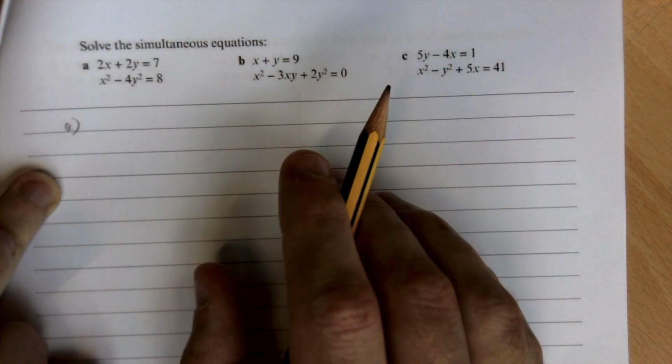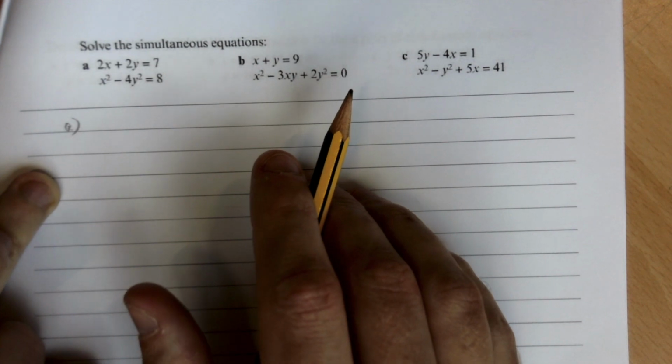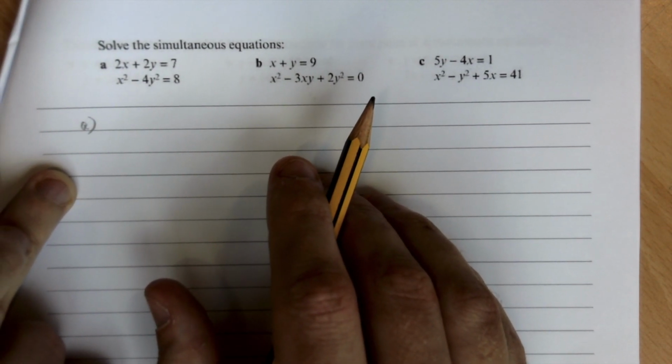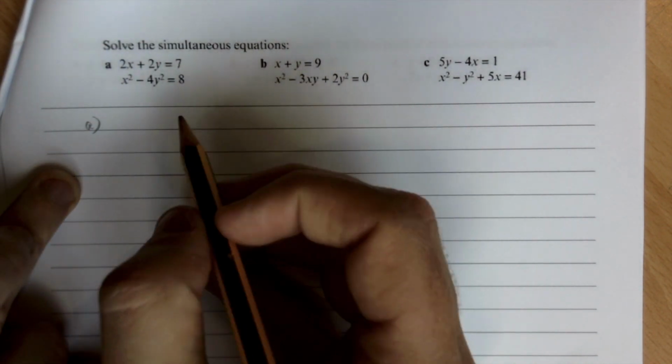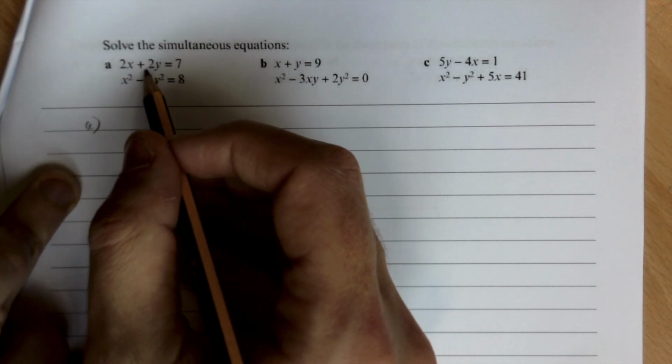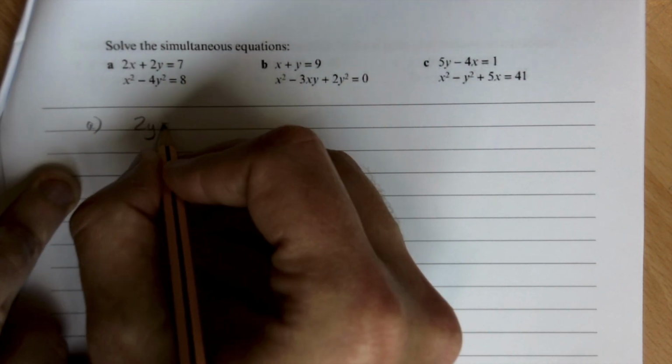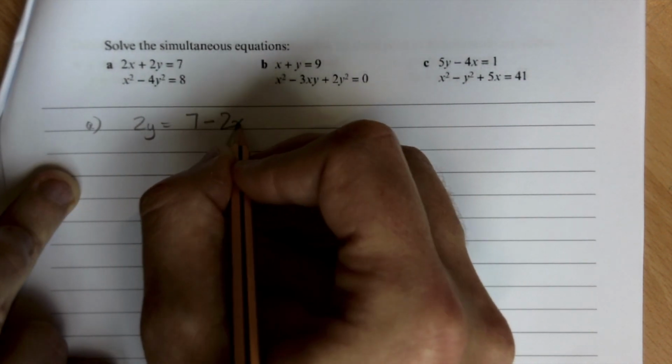The reason I'm not going to do that is because I don't particularly like having fractions. I will avoid them if I can. So what I'm actually going to do is make 2y the subject, that's just 7 minus 2x.